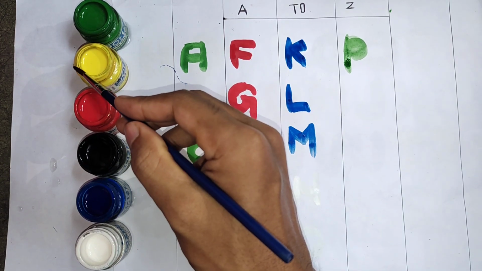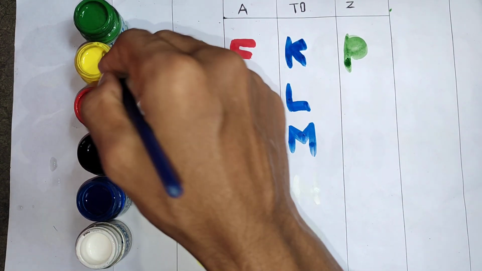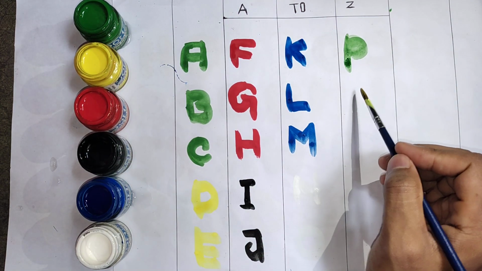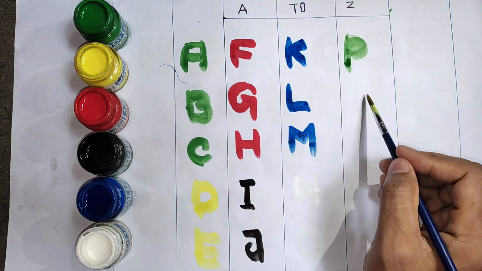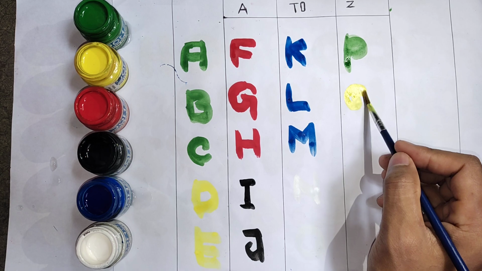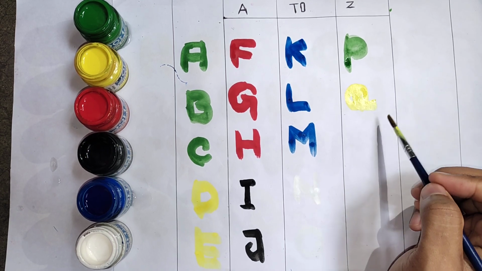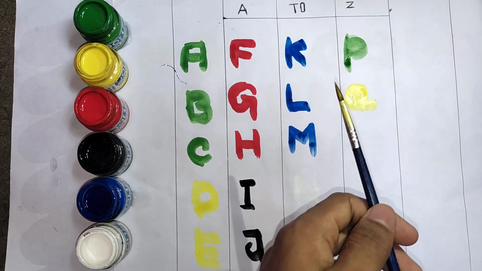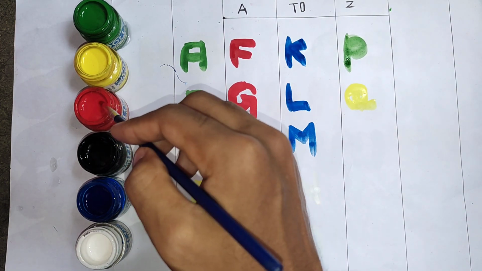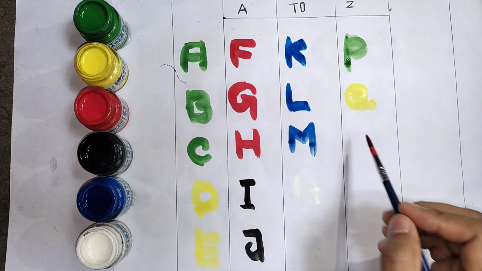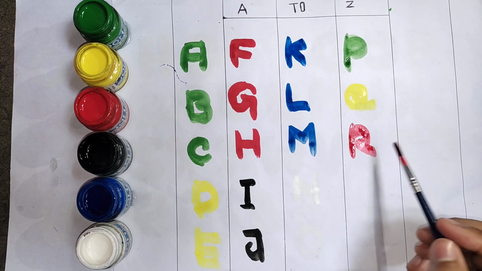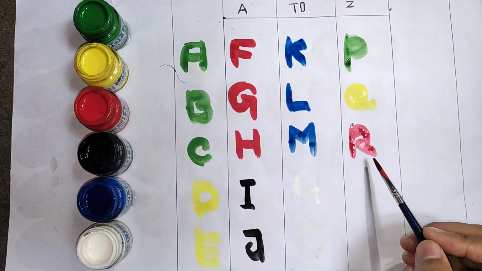Kids, now we using yellow color and draw Q. Q for queen. Kids, now we using red color. R for rose.